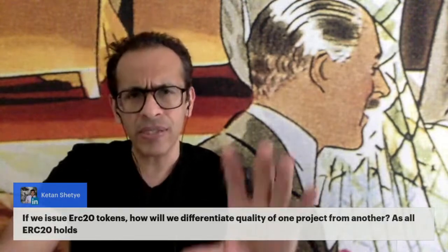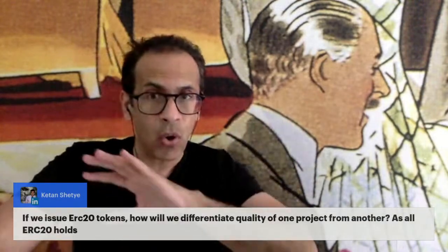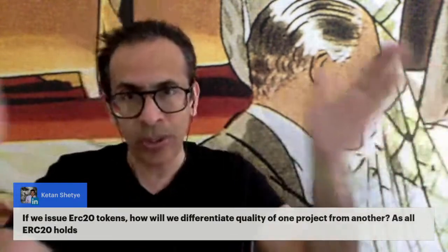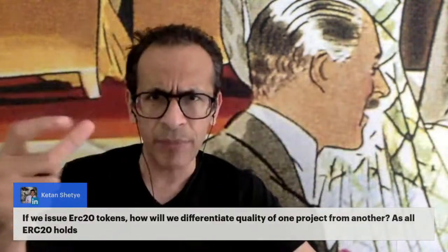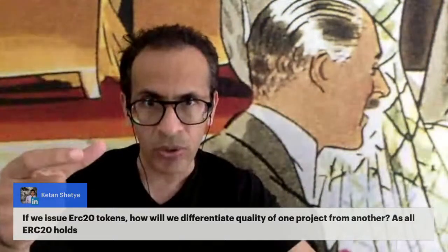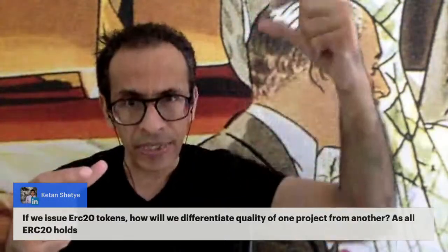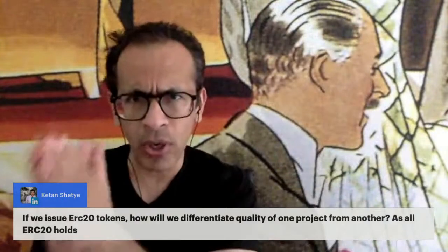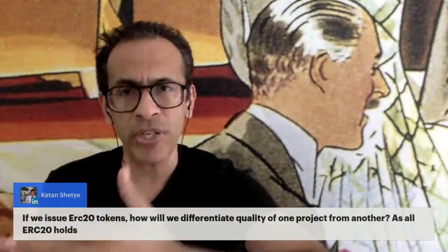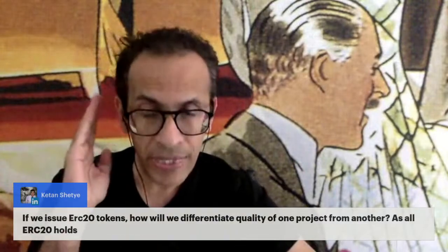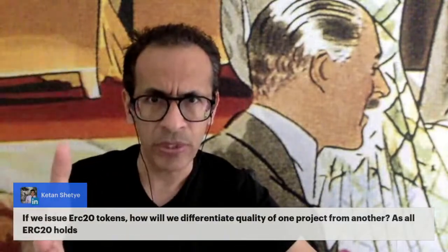If we issue ERC20 tokens, how will we differentiate the quality of one project from another? When I say ERC20 here, I'm not saying all the carbon credits of the projects would come into one ERC20. No. Suppose there is one project which is generating millions of credits, that's one ERC20 token. Another one is another ERC20 token. You could call this particular coin India Afforestation Project 1, and that's one ERC20 token which could have a million units.